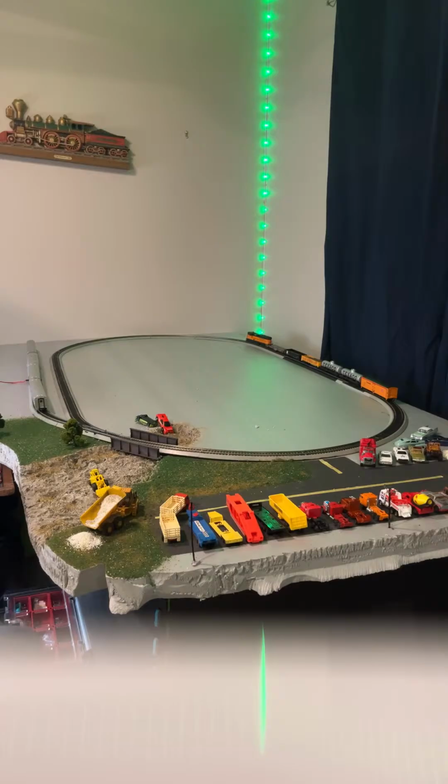Okay. Let me just readjust some of the things in my room.